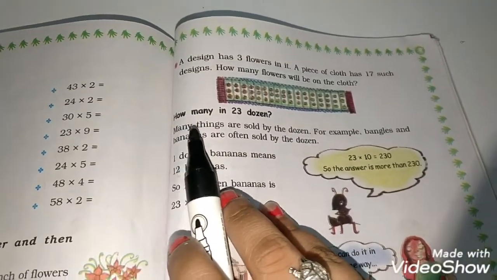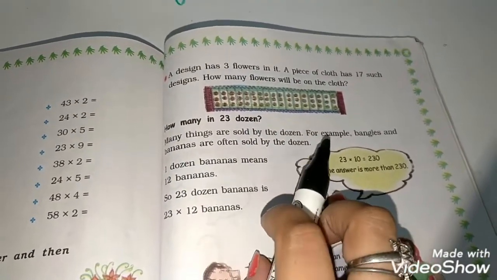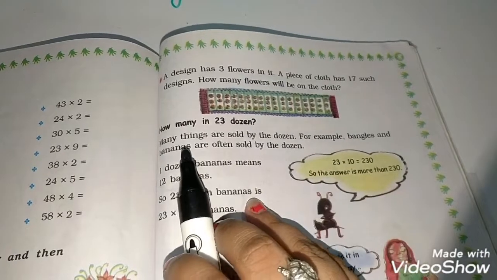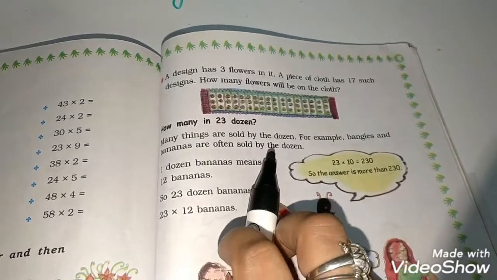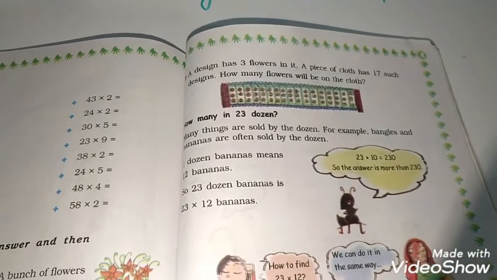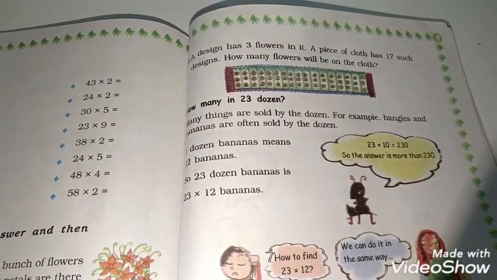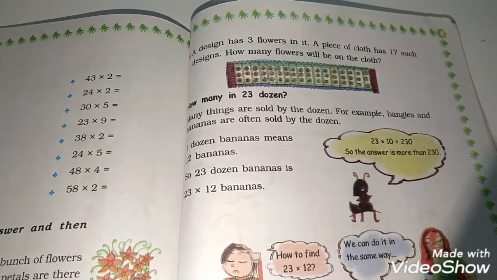Then we'll move further. Many things are sold by dozen. For example, bangles and bananas are often sold by the dozen. Dozen is a unit which is used by the seller to sell the things.